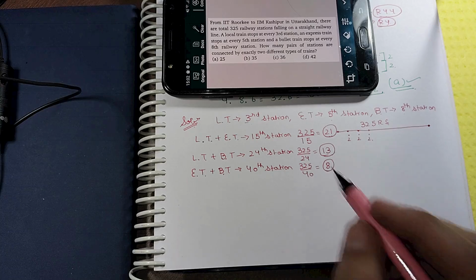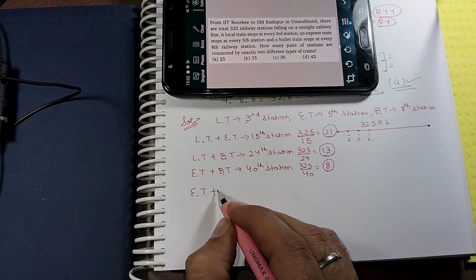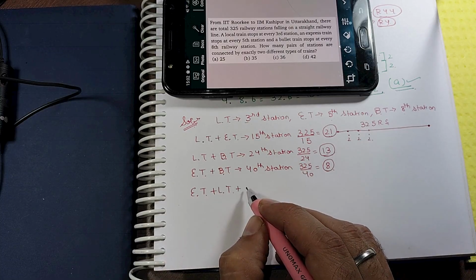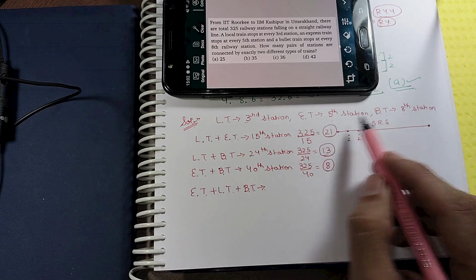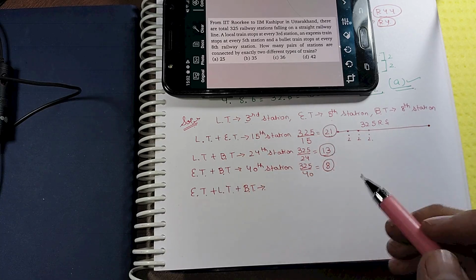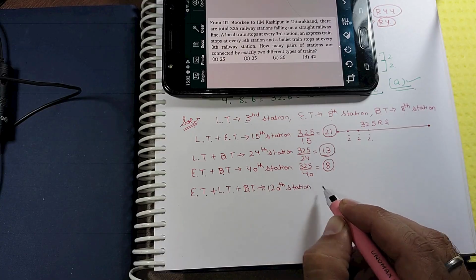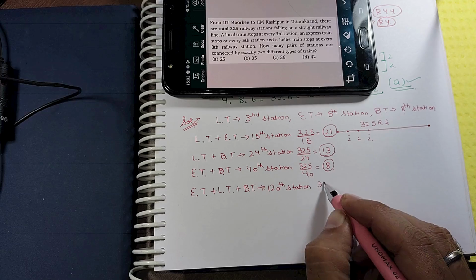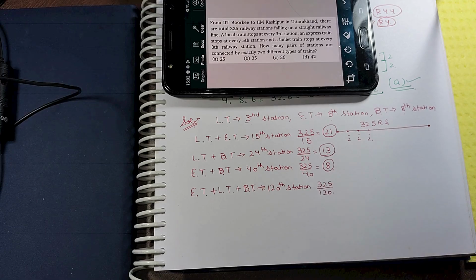Now all these 3 trains, express train, bullet train and local train, stop at 3, 5, 8. So that is 8 times 5 is 40, times 3 is 120th station. At every 120th station these 3 trains will stop. So that is 325 divided by 120. So this is equal to 2.